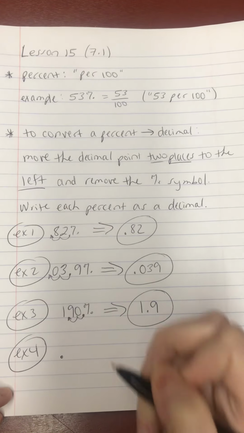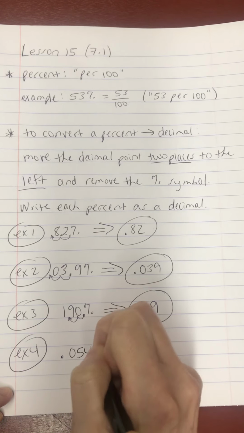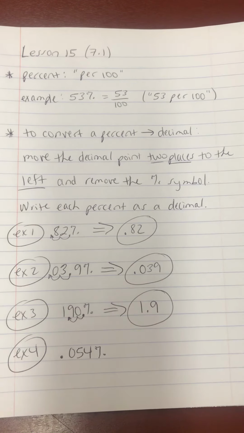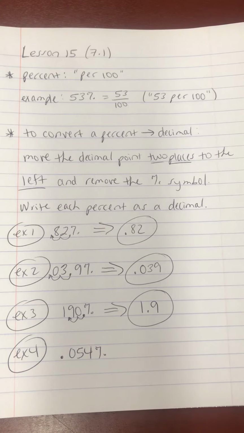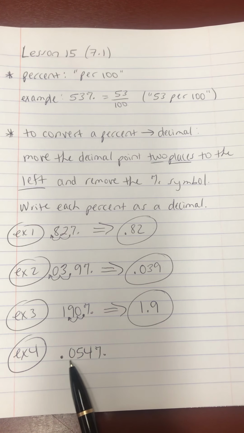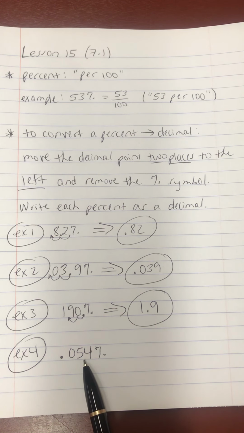All right, so here's another one, 0.054%. This number is tiny because this is a percentage and it's got a very small decimal in front of that percent symbol. So again, you're going to move the decimal 2 places to the left. In a problem like this, I've seen so many common mistakes over the years where students just do it too quickly and they just move the decimal 2 places to the right and they write 5.4 for the final answer, which is not correct because when you're writing a percentage as a decimal, you got to go to the left every single time.